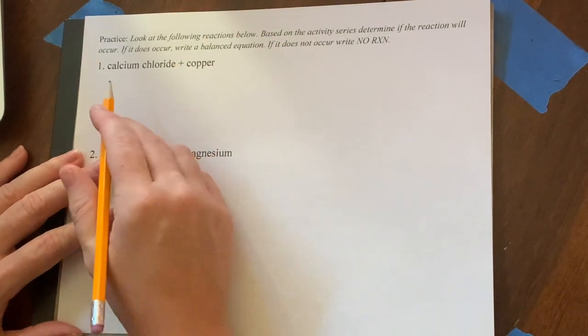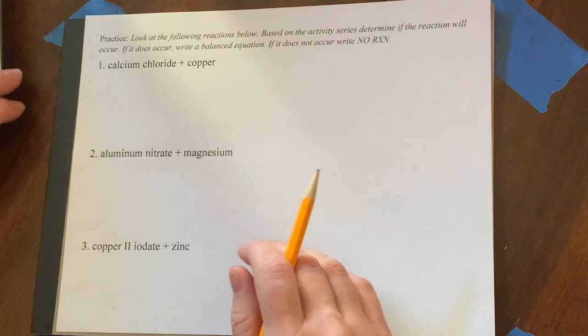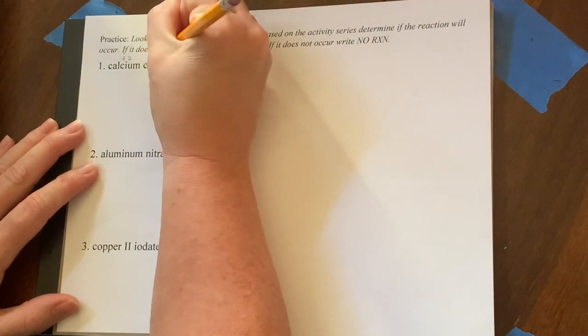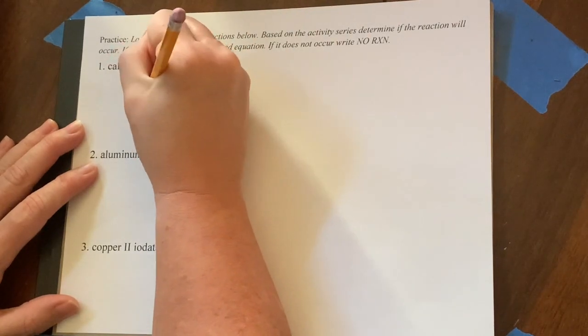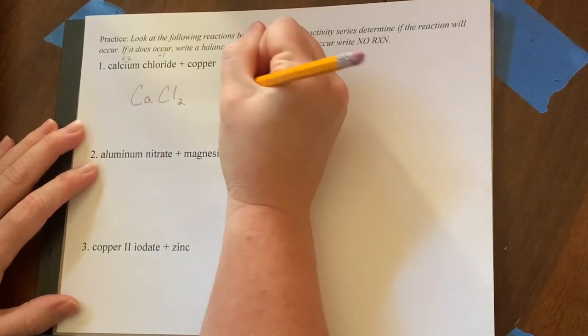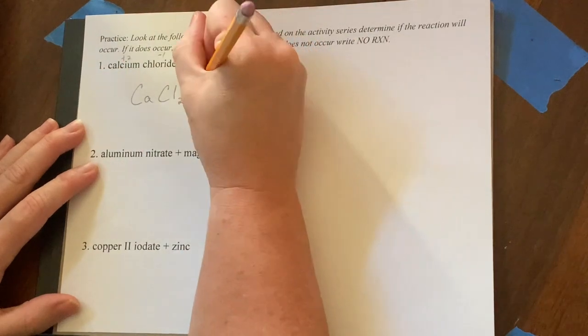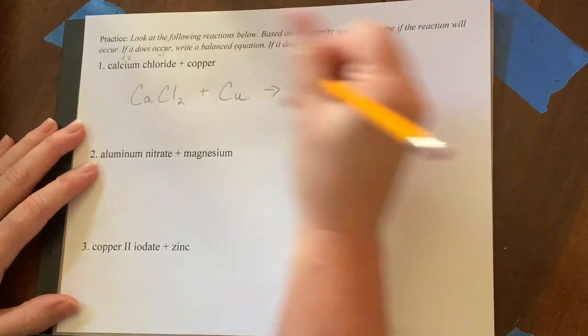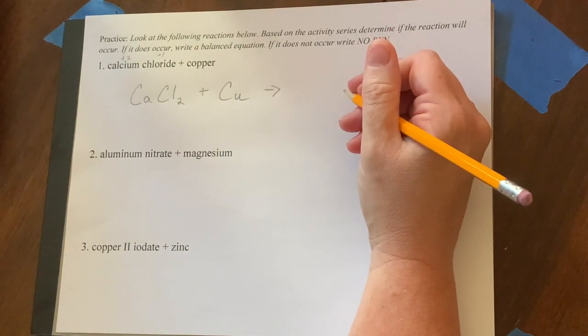Okay, so first up, let's go on ahead and write these compounds. It's really good practice. So calcium chloride: calcium +2, chloride -1. So it's CaCl2, because I need 2 chlorides to go with that 1 calcium, plus copper. Now before I do anything else, let's see if this reaction is going to happen.